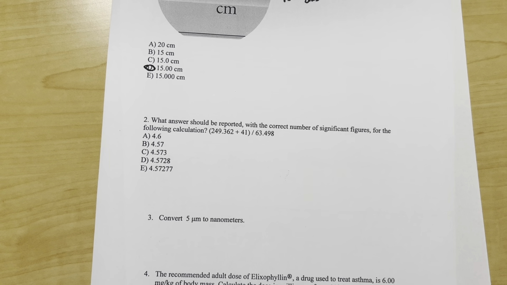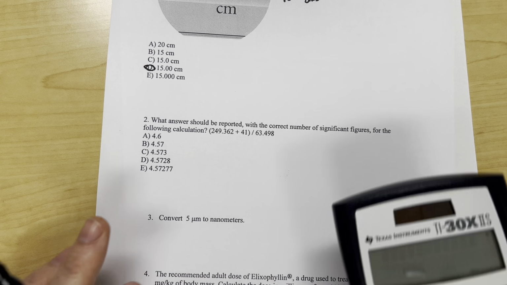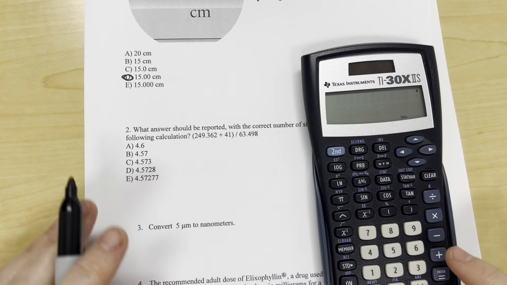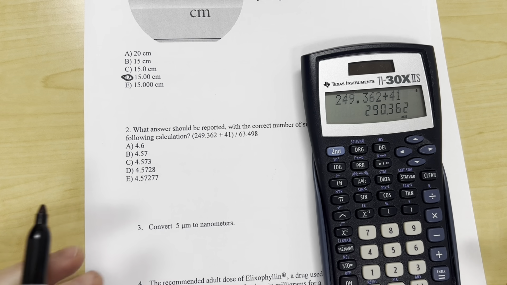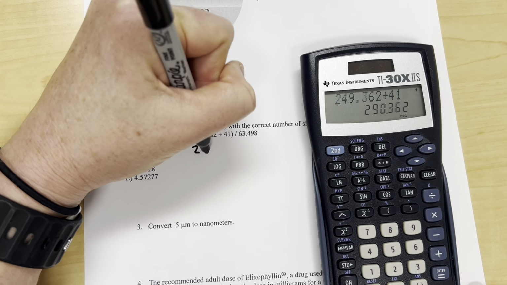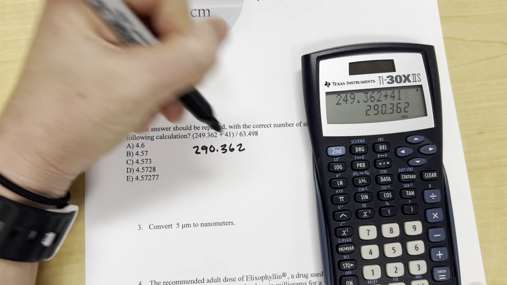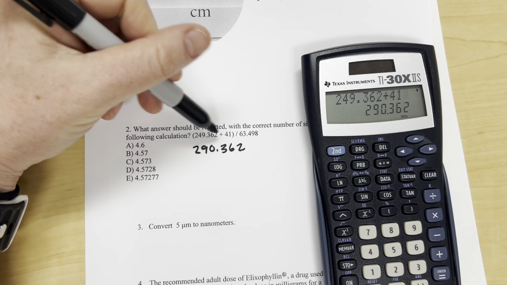Okay, number 2, answer the following calculation. All right, so let's go ahead and do this. We have 249.362 plus 41, so let's start with that. 249.362 plus 41, and that gives us an answer of 290.362.